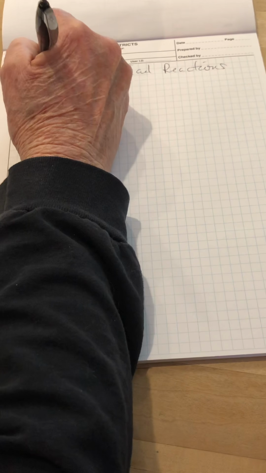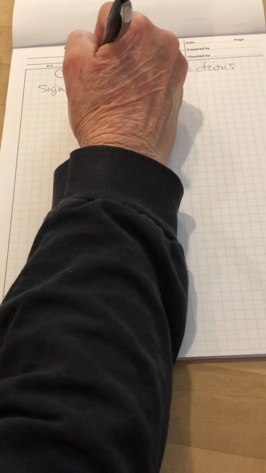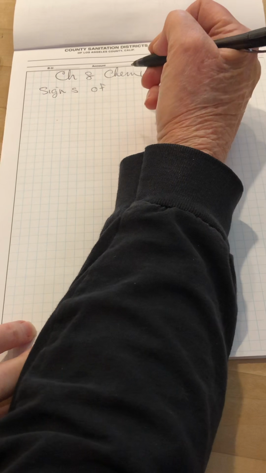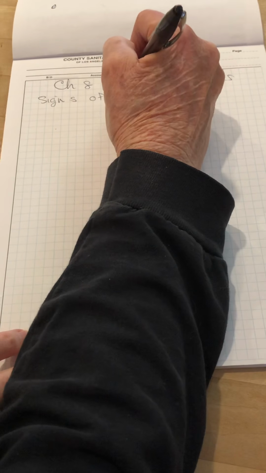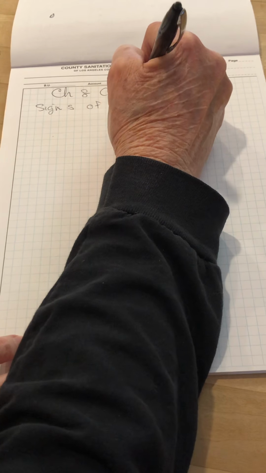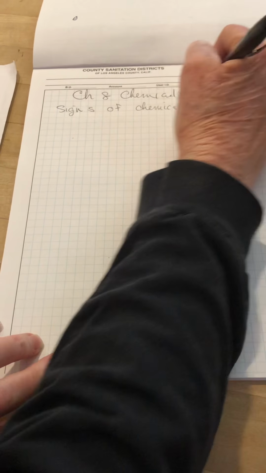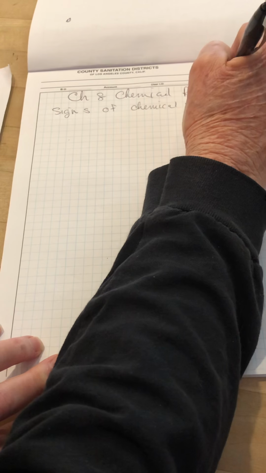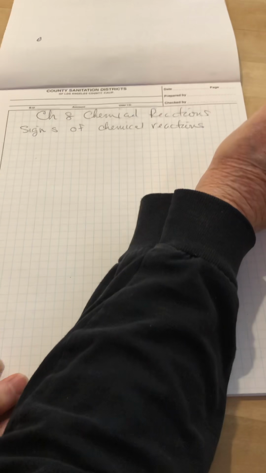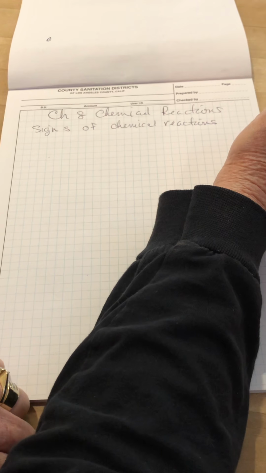Your book starts with signs of a chemical reaction. There's certain things you can look for that let you know a chemical reaction is taking place. So we're going to look at signs of a chemical reaction. At this point, I would normally be doing demonstrations with you, but it's a little hard to do from my kitchen. So, things you want to look for.